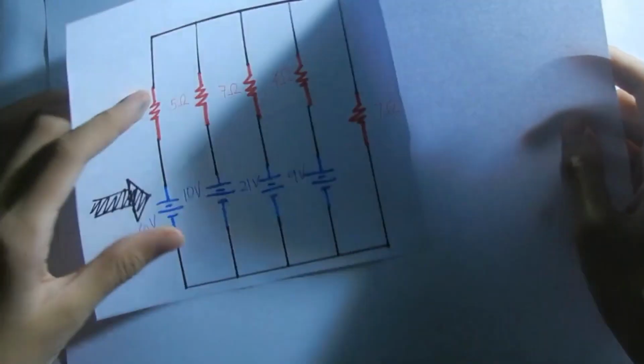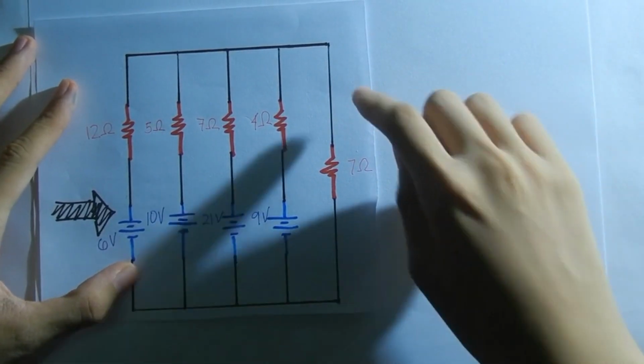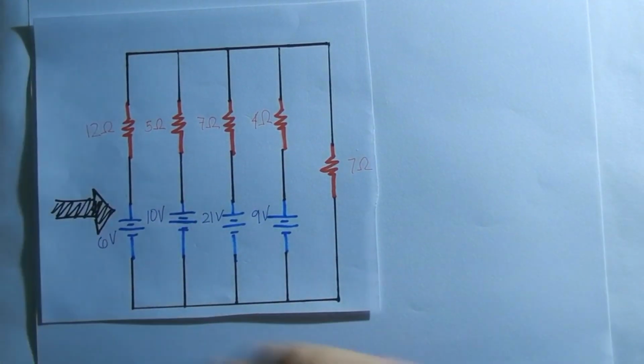Now, we can solve for the current through the 7 ohm resistor. Okay?